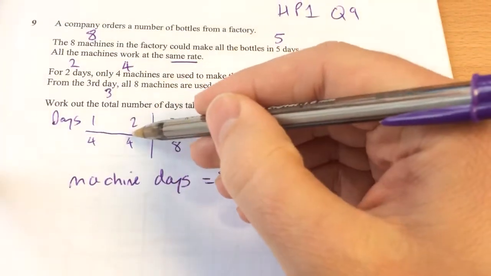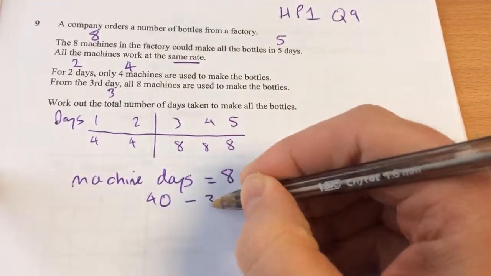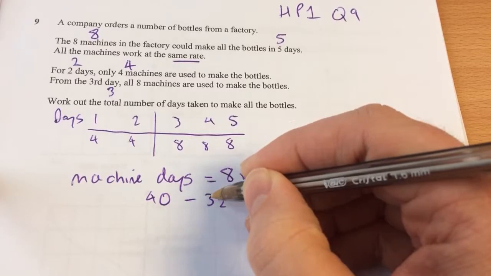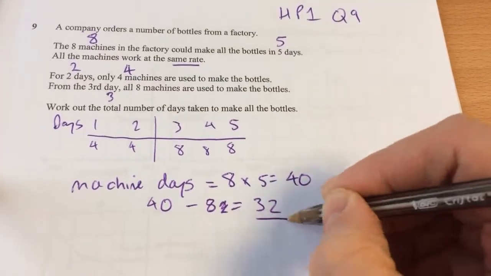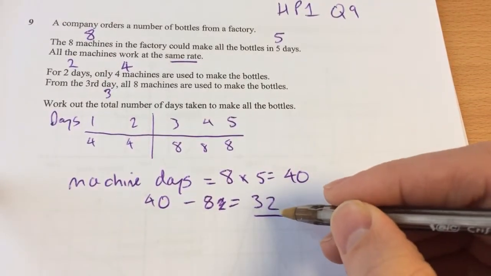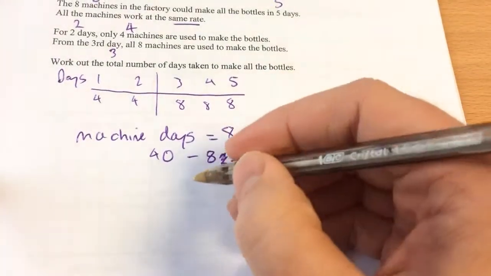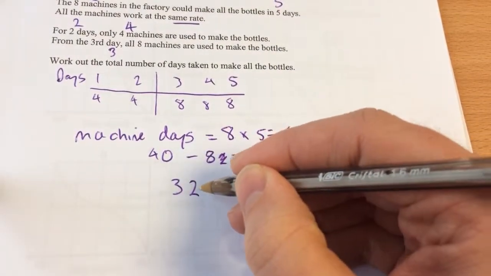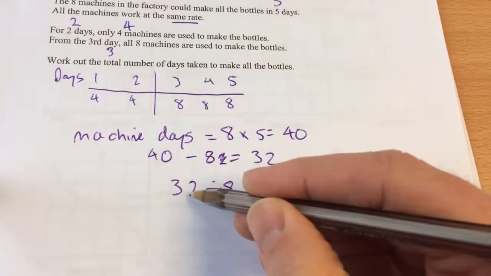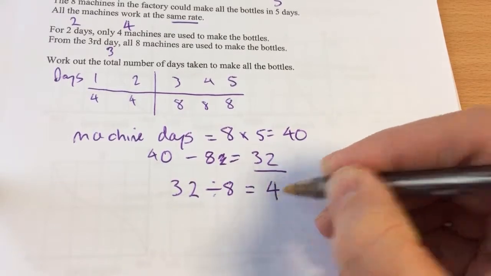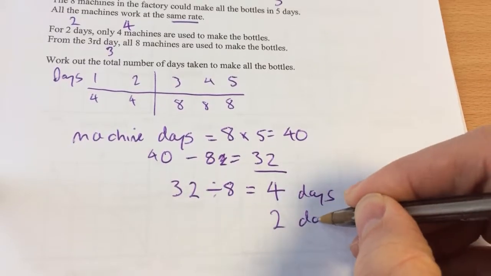Now for those first 2 days, we're only getting 8 machine days out of it. So 40 minus 8 gives me 32. And then we've got to realize how many more days it will take us to work out that 32 machine days. So we have to take the 32, but now on that 3rd day, we're going to have all 8 machines. So we're going to divide it by those 8, and we get 32 divided by 8, which is 4. So it's 4 days plus the 2 days at the start.